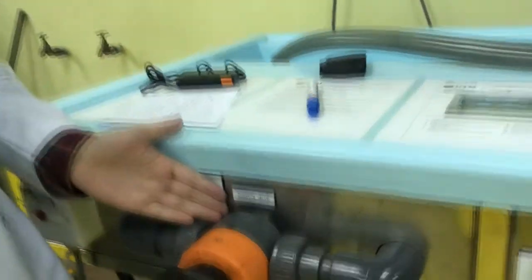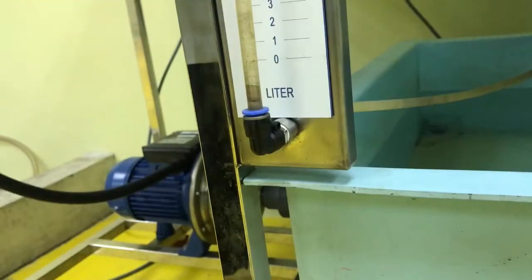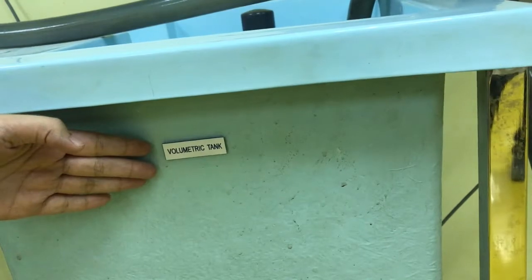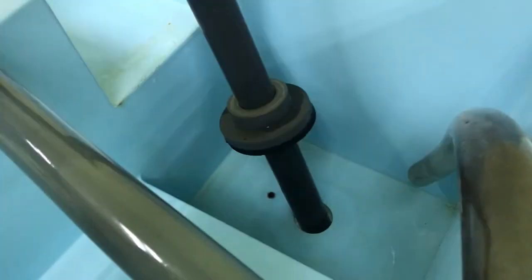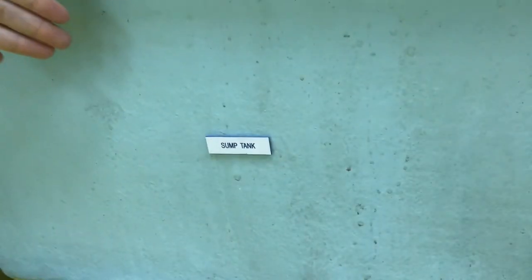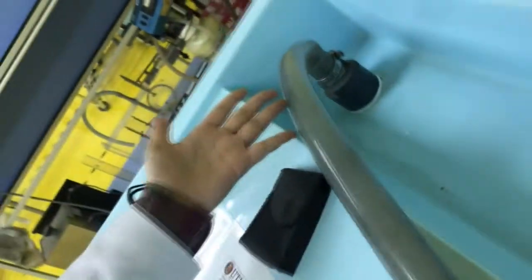Hi guys, so next we move to the equipment description. So we start with control valve, flow meter, volumetric tank, drain valve. Once we pull out this valve, the water will come out from volumetric tank to sump tank. Next, there are 2 hoses, one for water in. The water will suck from the sump tank to the piping system, and another one is for water out. Water will come out from piping system and goes to volumetric tank.